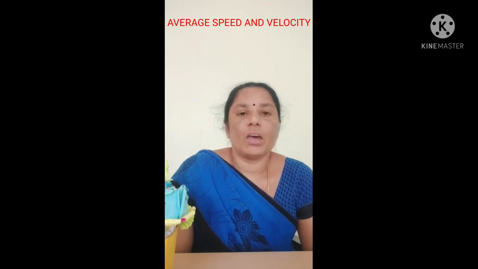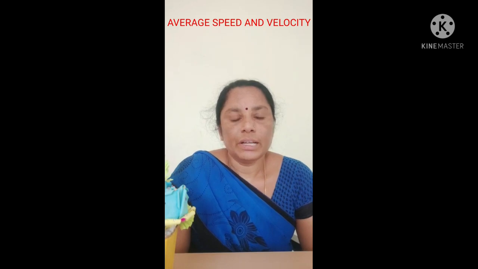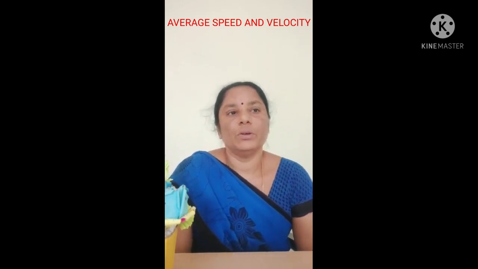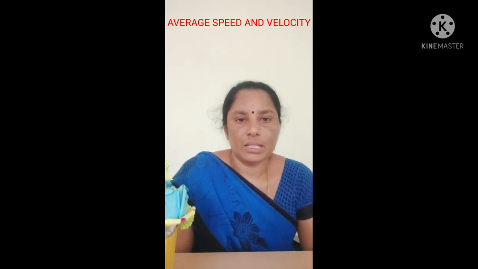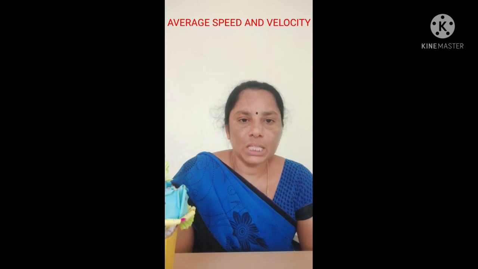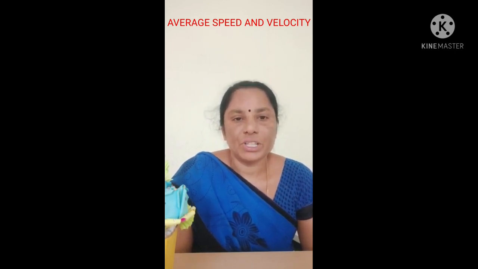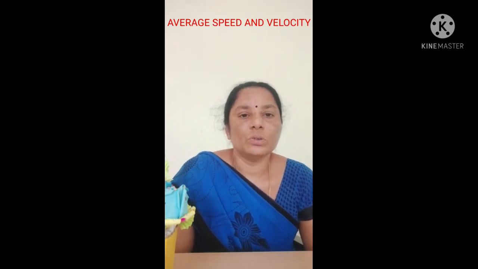In the same way, average velocity: the displacement of an object per unit time is called average velocity. Average velocity is equal to displacement divided by time taken.